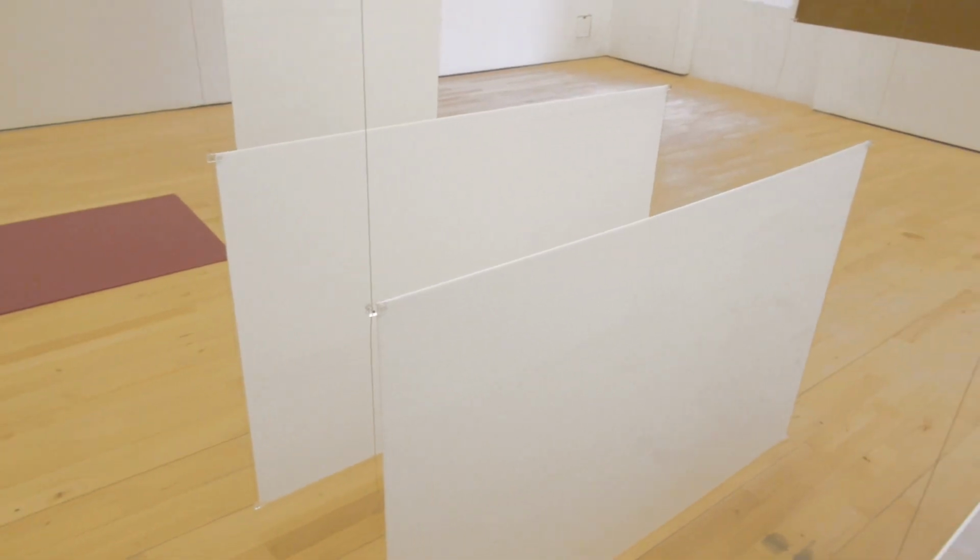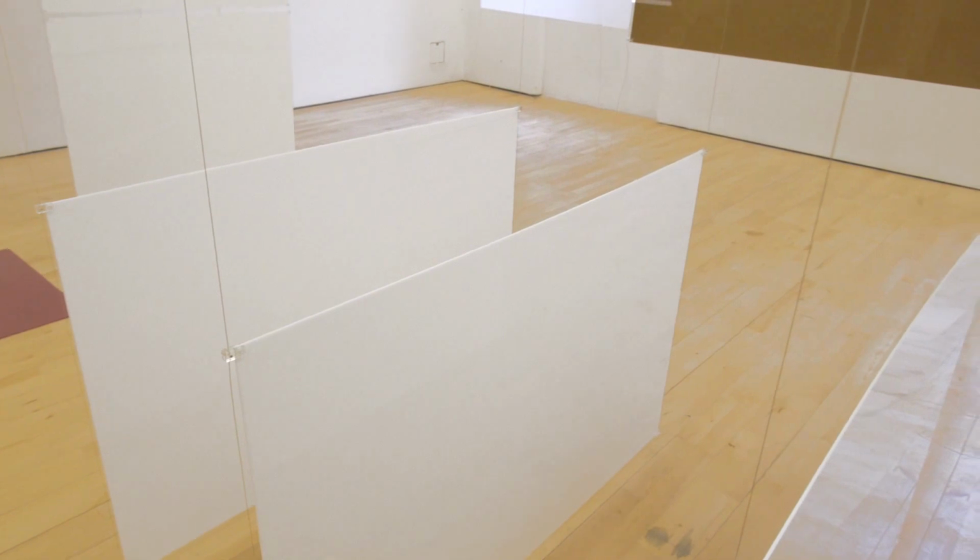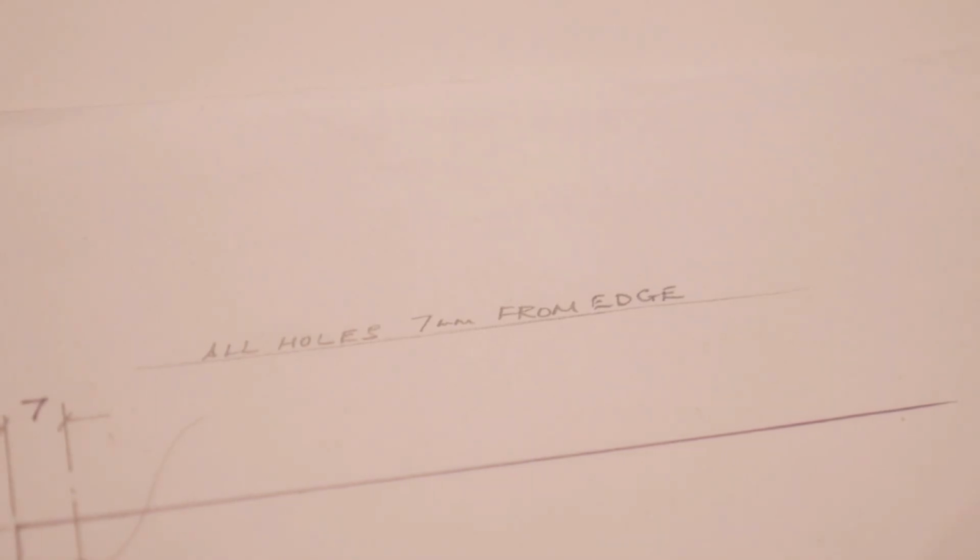We've also tried to be as true to the original design as possible. Sam Martin, our head of technical here at the ICA, has recreated these perspex clips, following the precise technical drawing that you can see in the archive gallery.